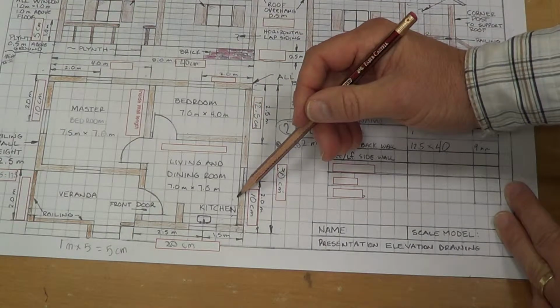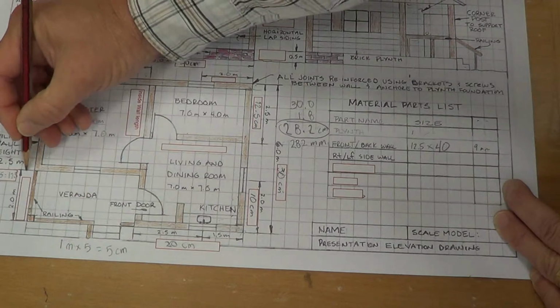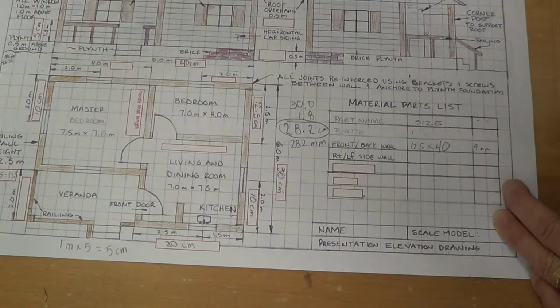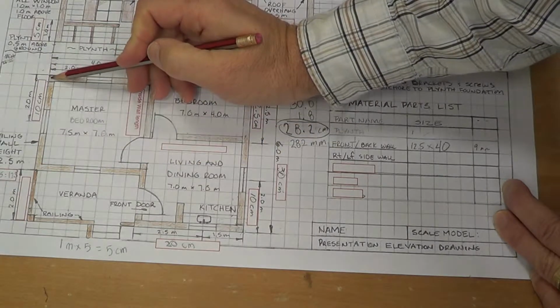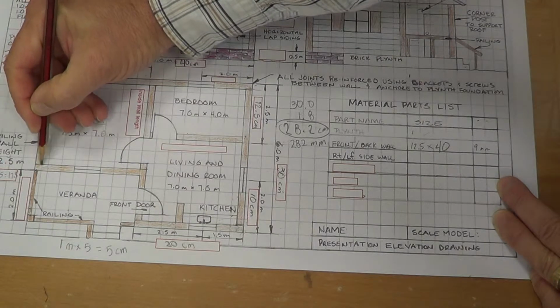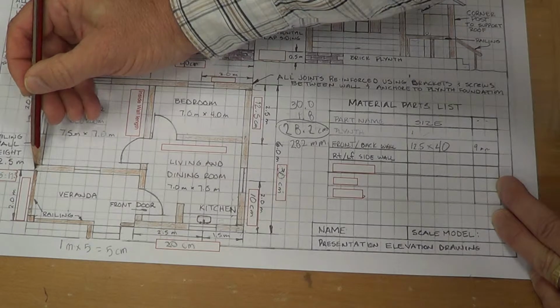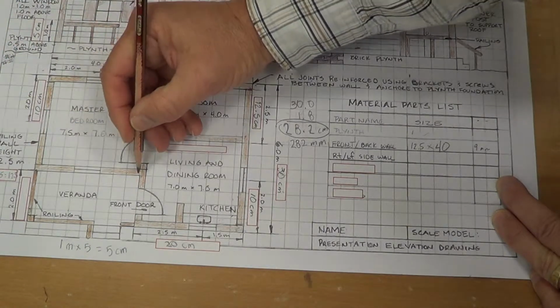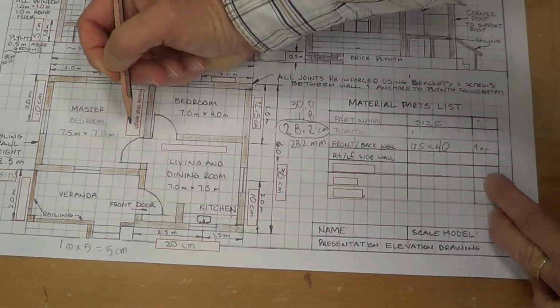And so you have to calculate each one of these measurements from this point in here, and then I would go right to this corner here. So you have to calculate what that dimension is from this point to this point. Or I could go another way, like this, so that would be inside to inside. And then this would be your veranda wall. So you have to consider where you're going to actually join that together.